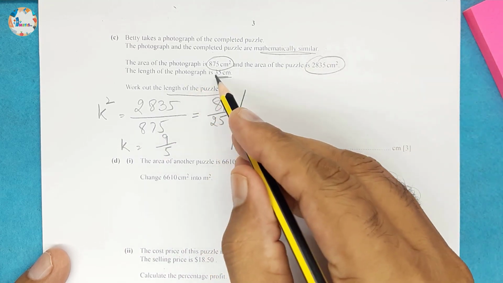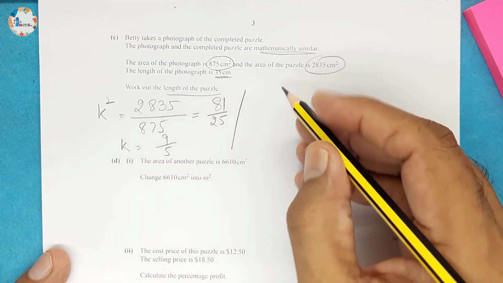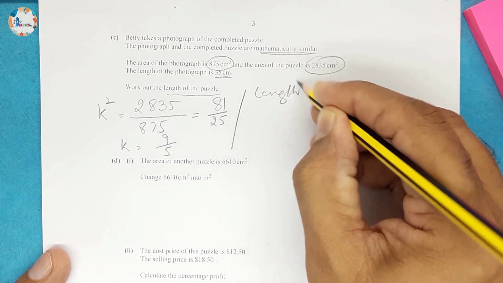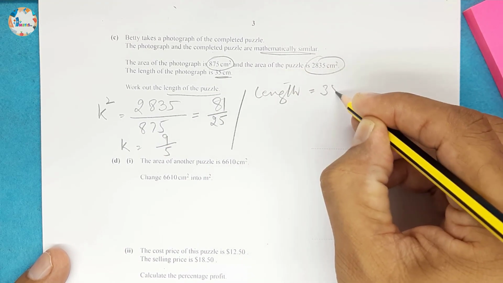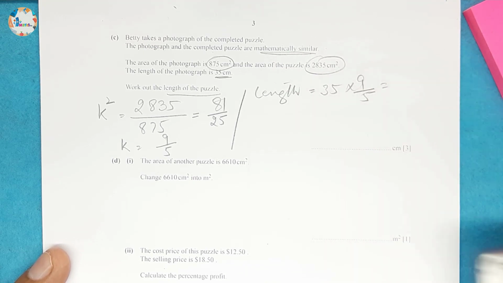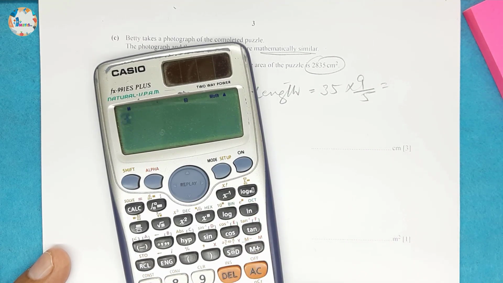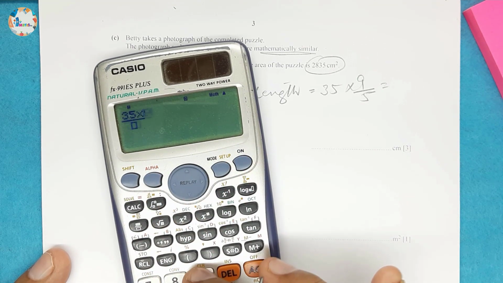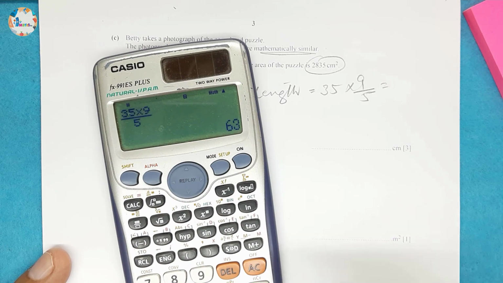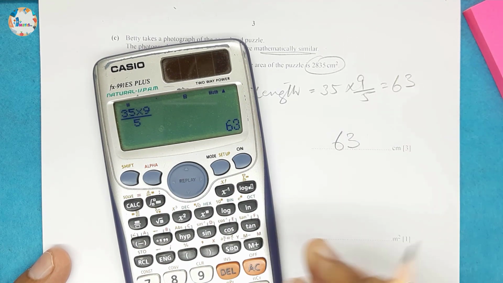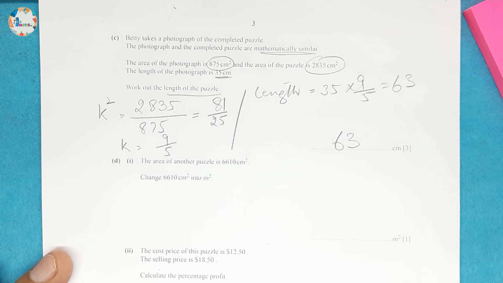For length we multiply by the k factor, so length will be equal to 35 multiplied by 9 over 5, and this will be equal to 63. So our answer will be 63. Hopefully you understood everything.